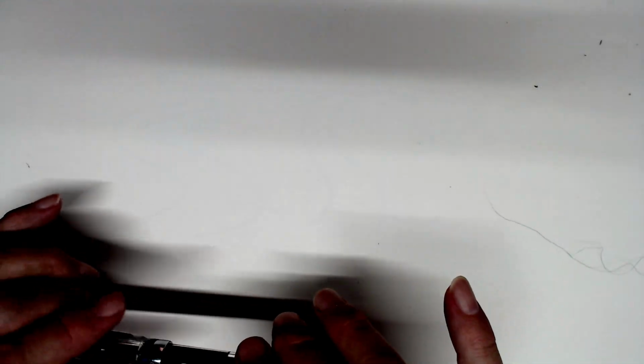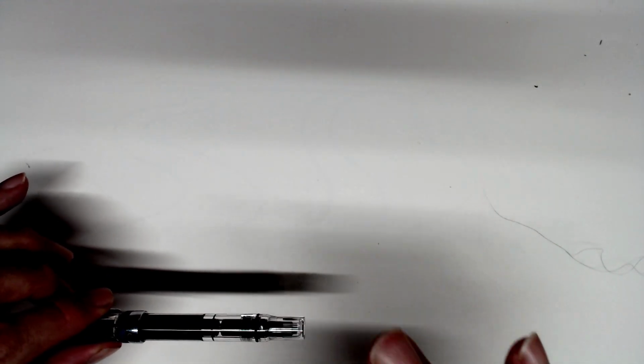The third rule in choosing a subject is to look for strong diagonals or curves. To demonstrate the importance of this rule, here are two versions of the same landscape.